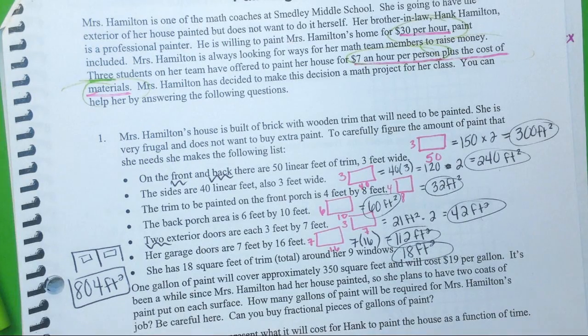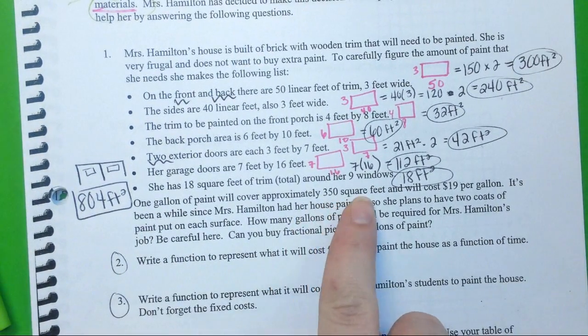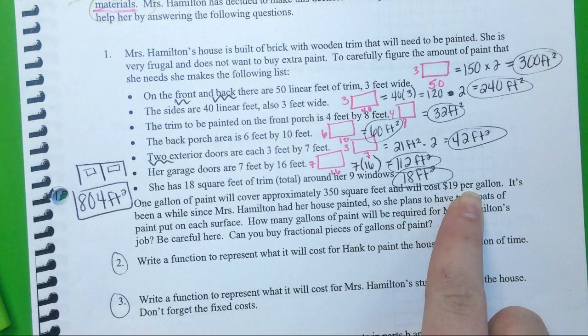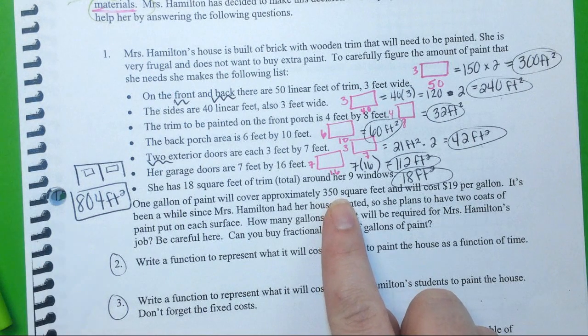Okay, so number 1 said 1 gallon of paint will cover approximately 350 square feet, and it will cost $19 a gallon. Well, 350 times 2 is 700. So we know she needs more than 2 gallons.